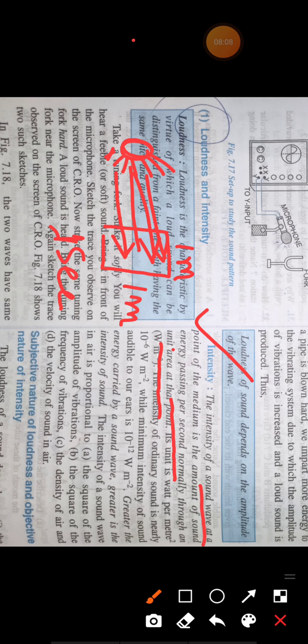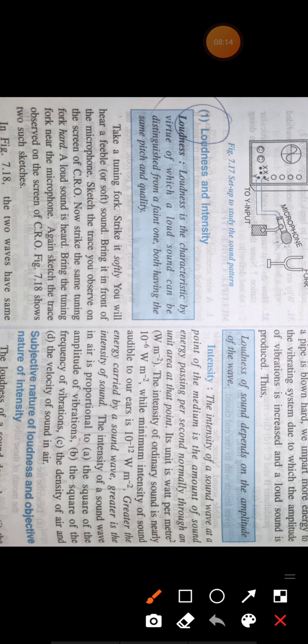So how much sound energy is passing per second in this 1 meter square area, it is called the intensity. Again, the intensity of a sound wave at a point of a medium is the amount of sound energy passing per second normally through a unit area at that point, and its unit is watt per meter square.